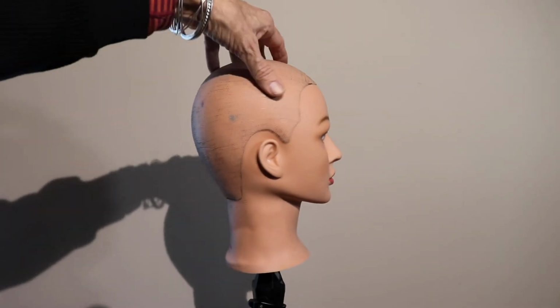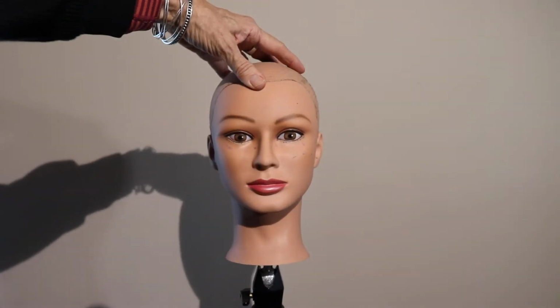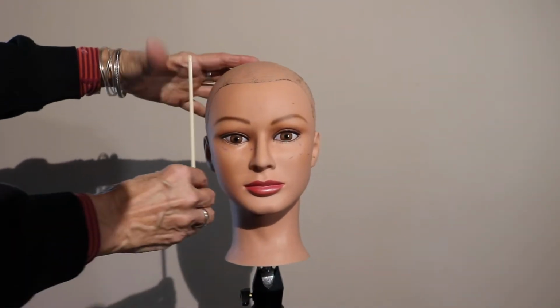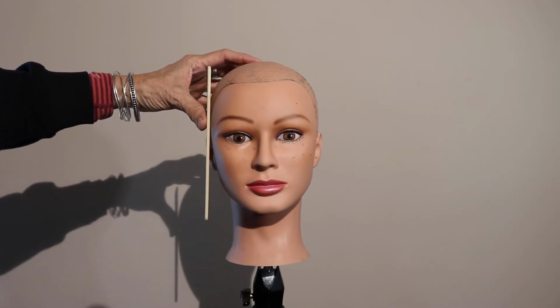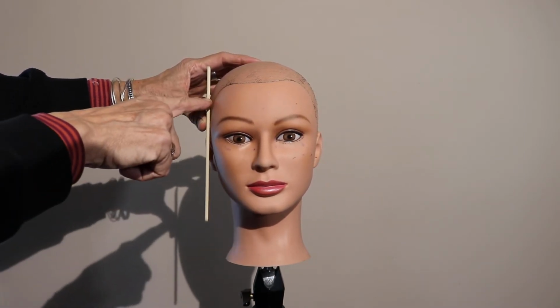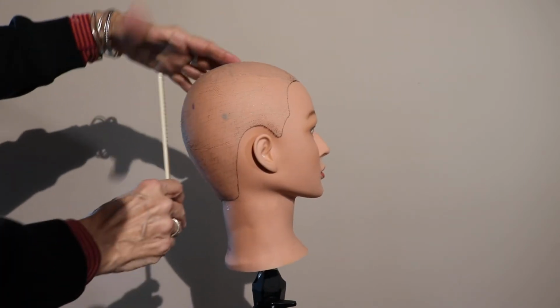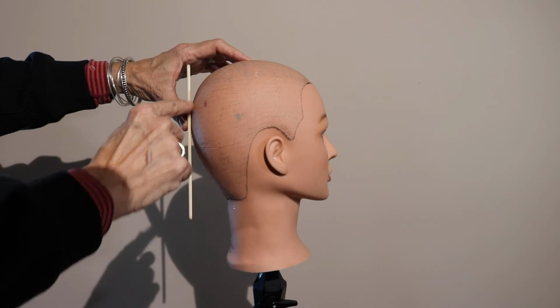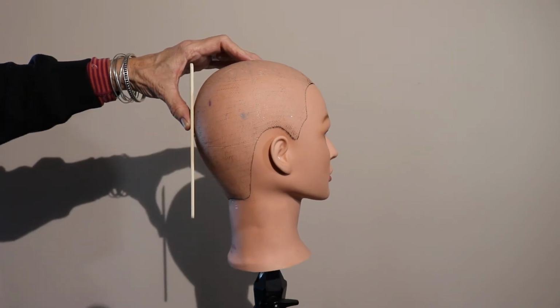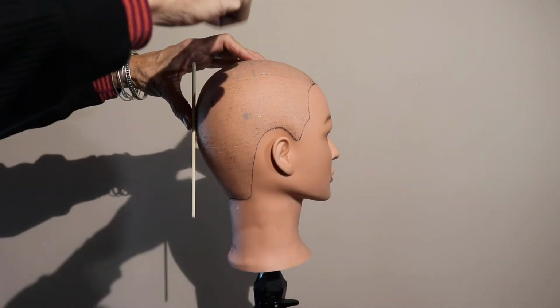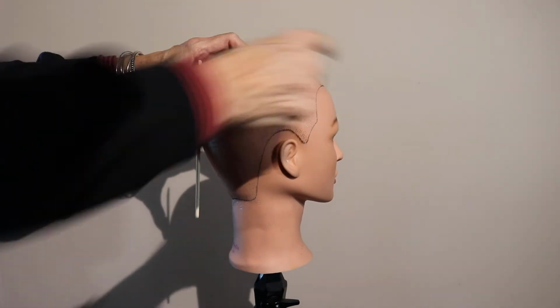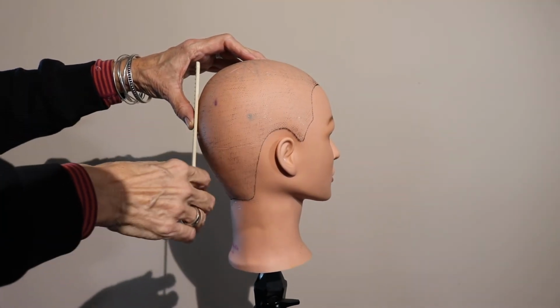The parietal ridge, the widest part of the head. Place a comb vertically on the side of the head. Where the comb leaves the head is the parietal ridge. The parietal ridge separates the top of the head from the front and the back and the sides.